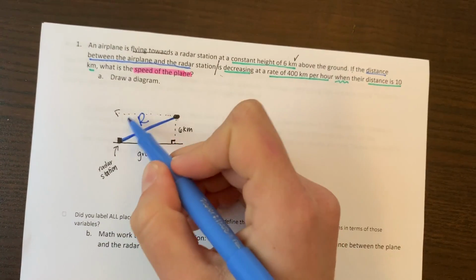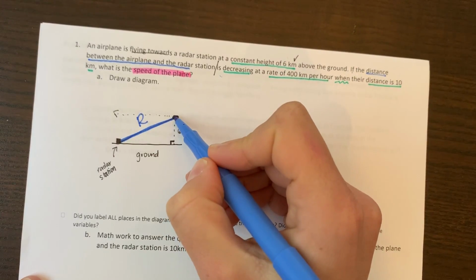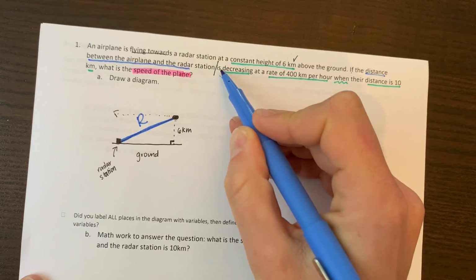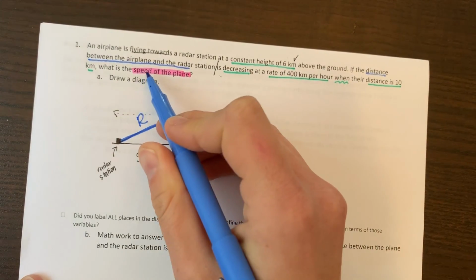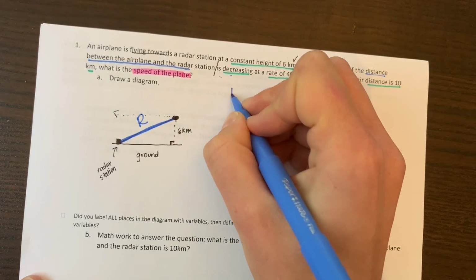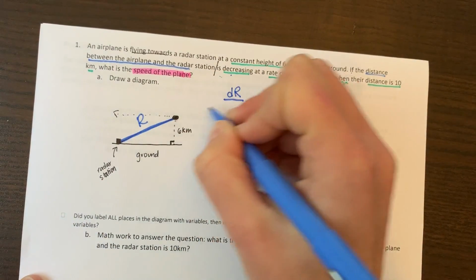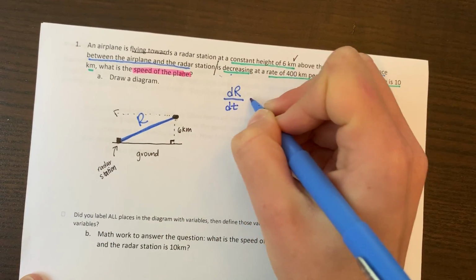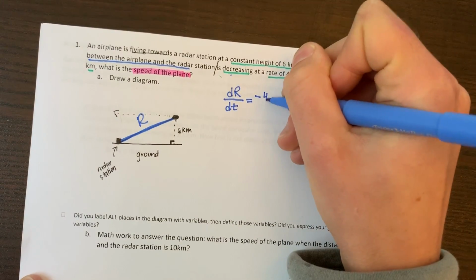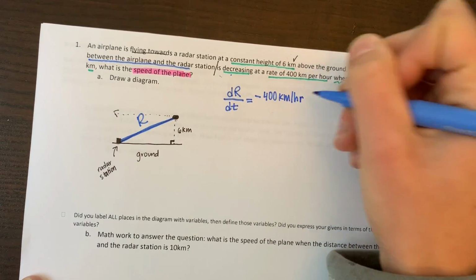We know this distance, R, is changing because the airplane is flying left towards our radar station. And we were told that the rate at which this distance is decreasing, since it's a rate, we're going to say the derivative of this distance, R, with respect to time, is decreasing, so negative, at a rate of 400 kilometers per hour.